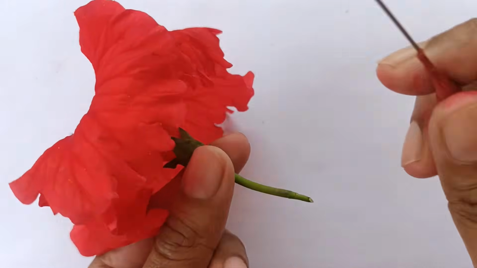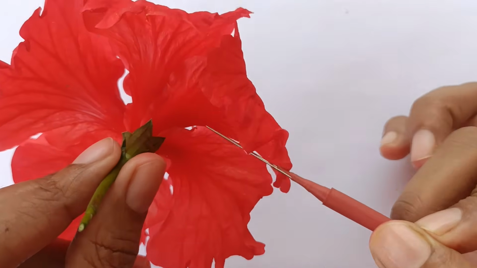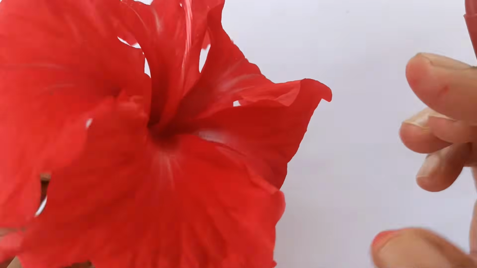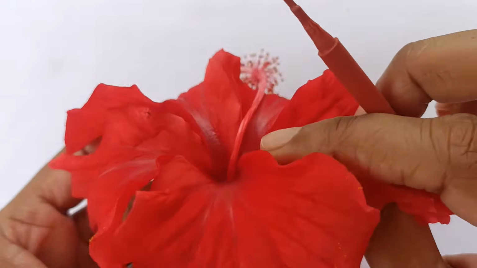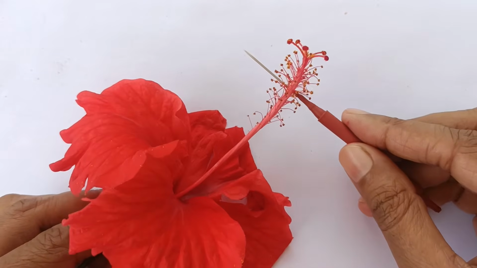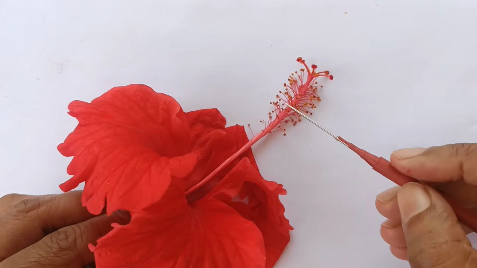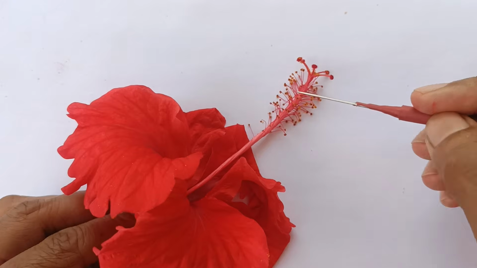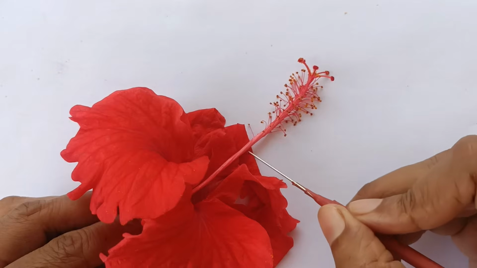Then comes whorl of corolla. Here you can see there are 5 petals which form whorl of corolla, and they are free, that is they are polypetalous. Now comes the androecium. This part is androecium. Unit of androecium is stamen. Stamen has 2 parts, anther and filament. Here you can see all the filaments are fused to form staminal tube.